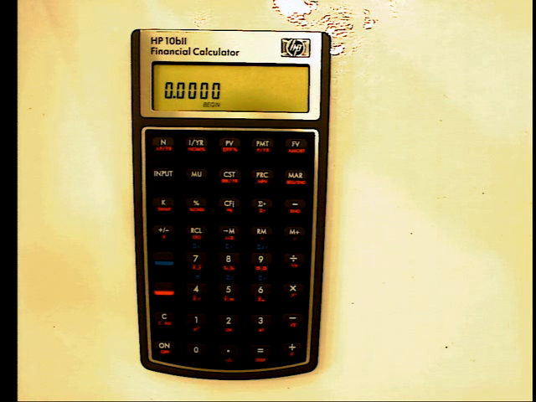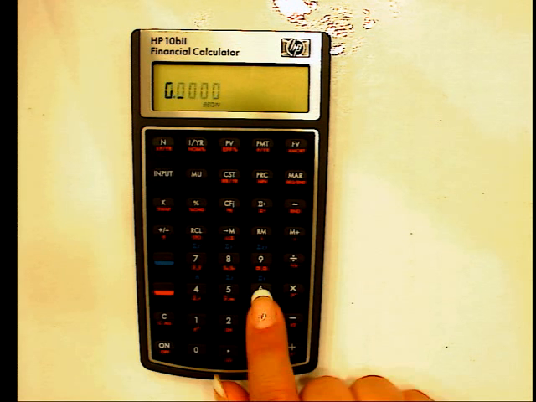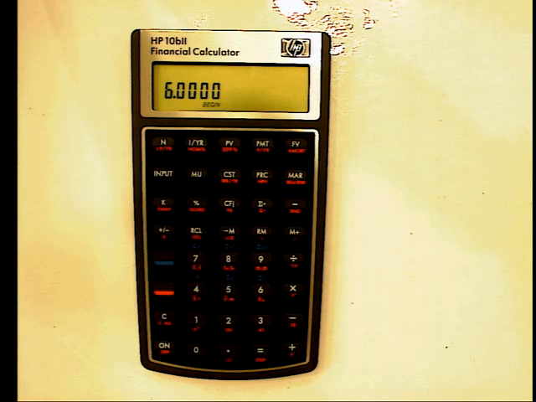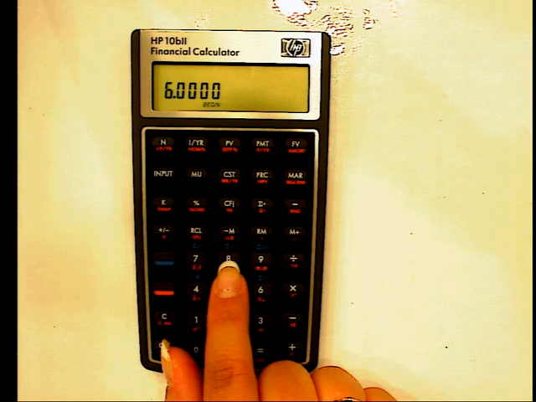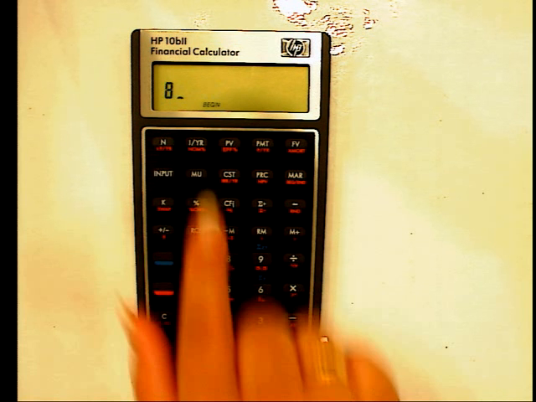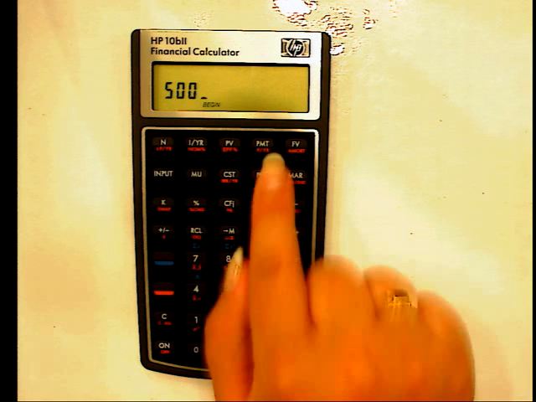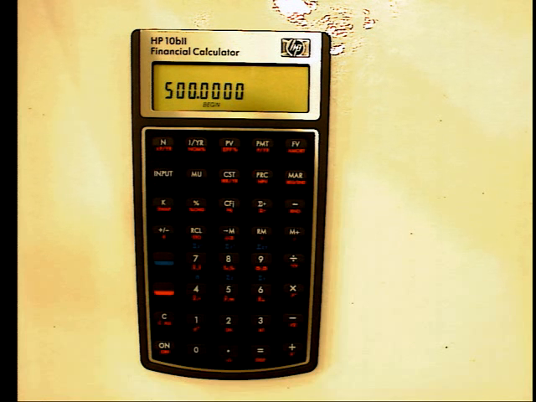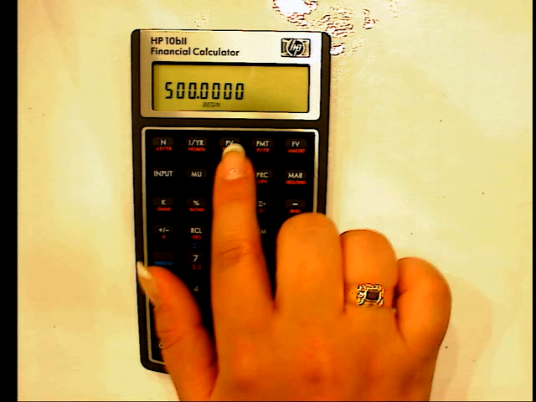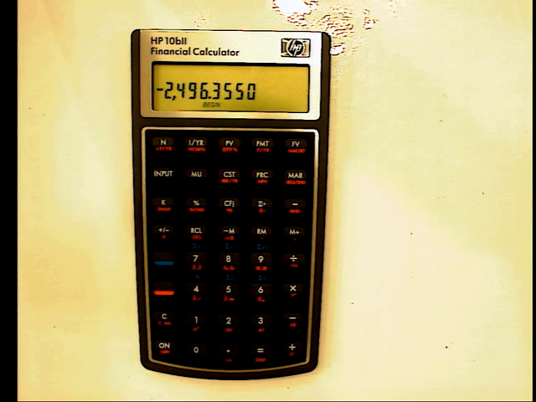And how many payments am I making? I'm making 6 payments, so n equals 6. I've got 8% as my interest rate, so 8 is my interest rate. And I'm paying $500 every year, so $500 payment. And press present value, and we've borrowed $2,496. Okay?